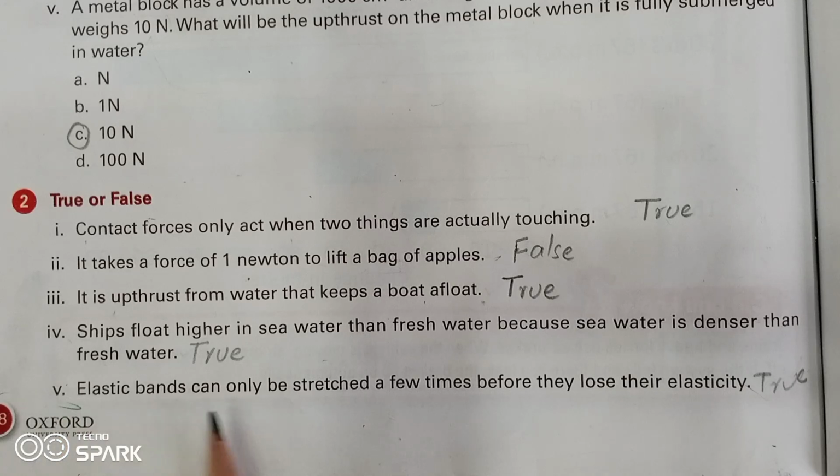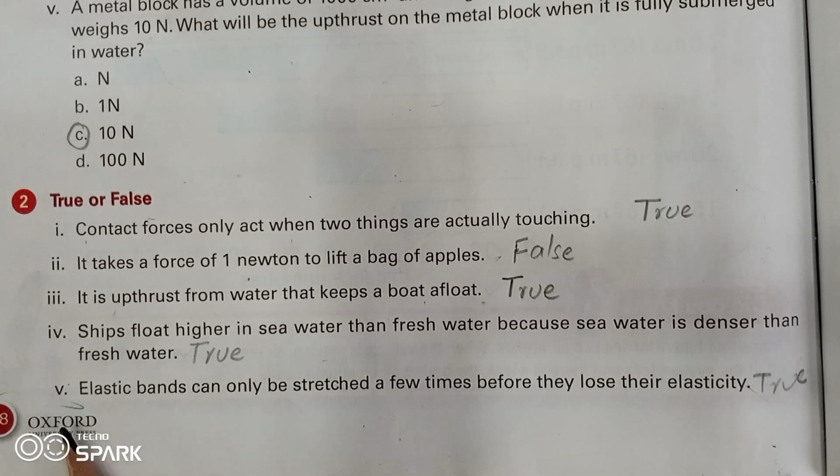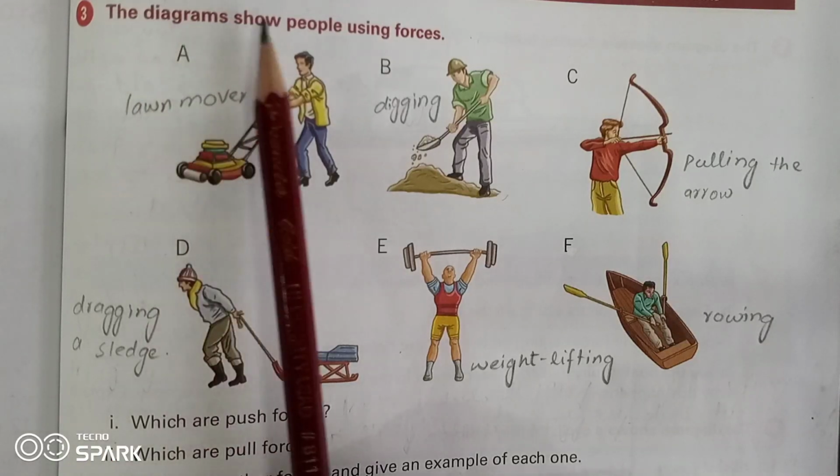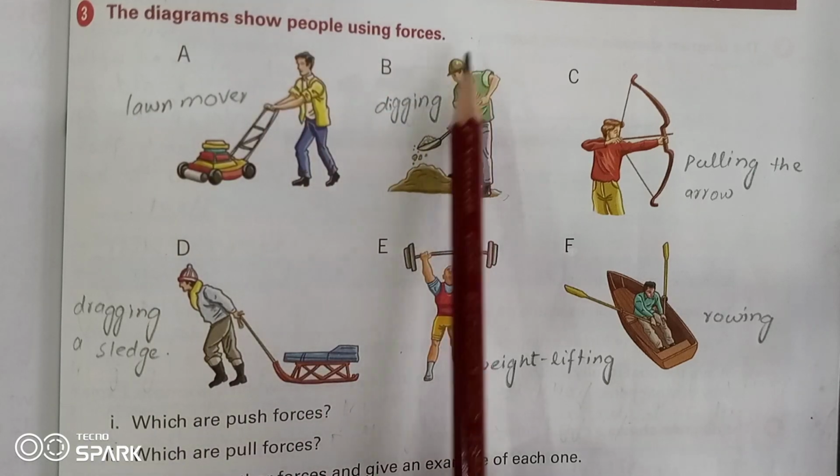The fifth one is, elastic bands can only be stretched a few times before they lose their elasticity. Yes, it's true.